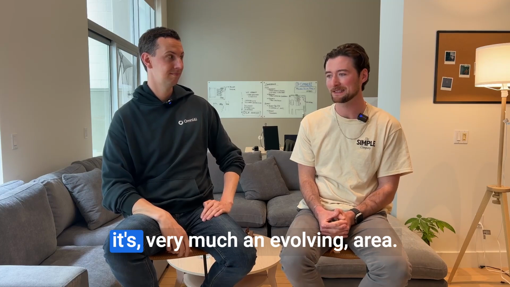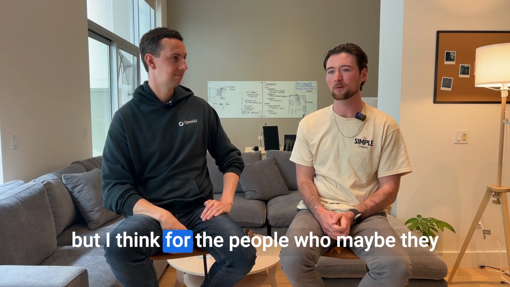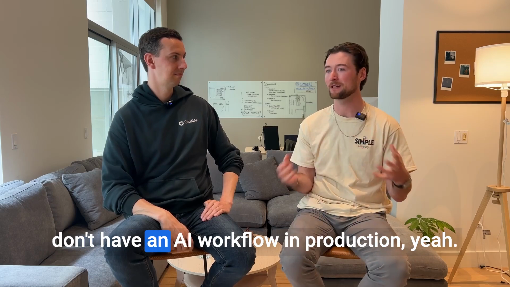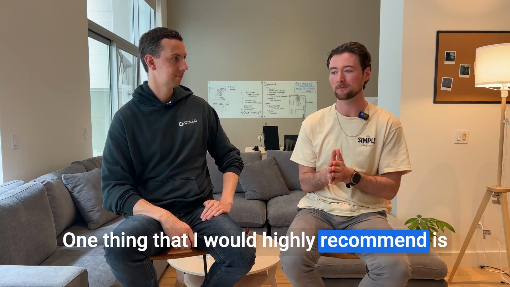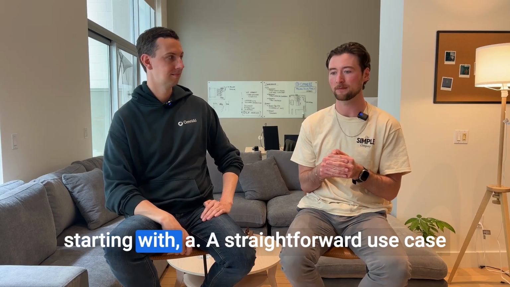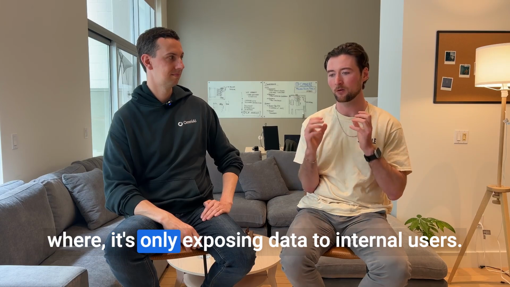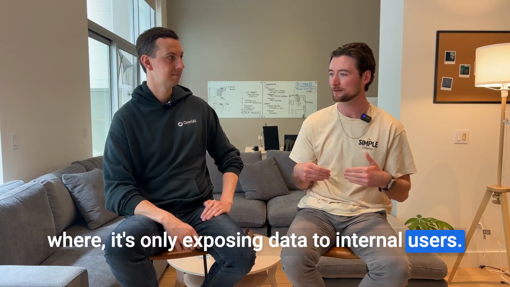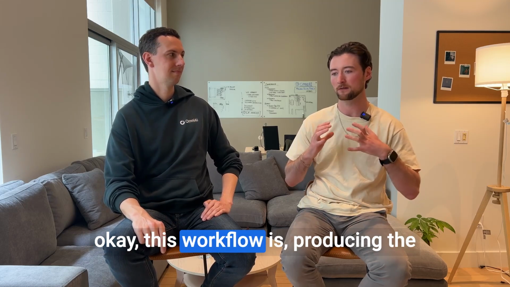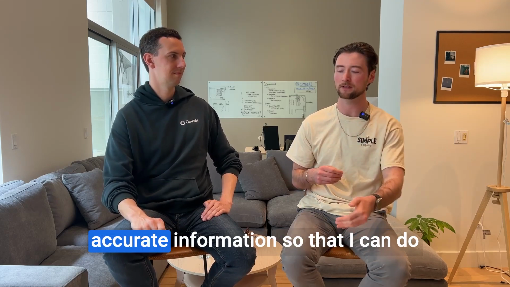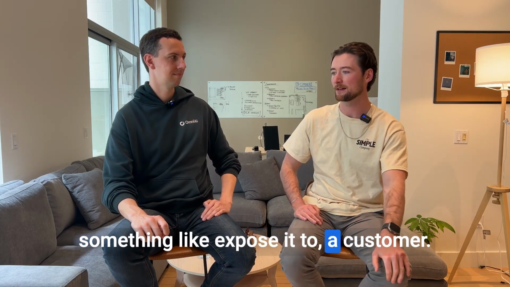It's very much an evolving area, but for people who maybe don't have an AI workflow in production, one thing I would highly recommend is starting with a straightforward use case that only exposes data to internal users, so that you can get confident that this workflow is producing accurate information before you expose it to a customer.